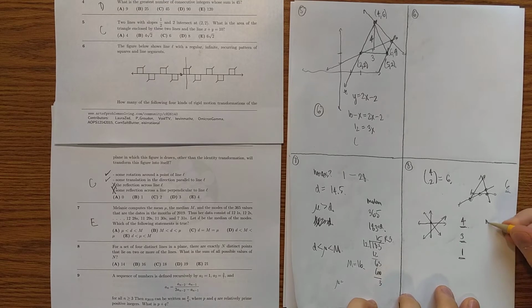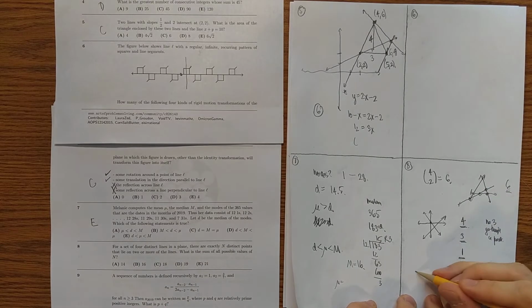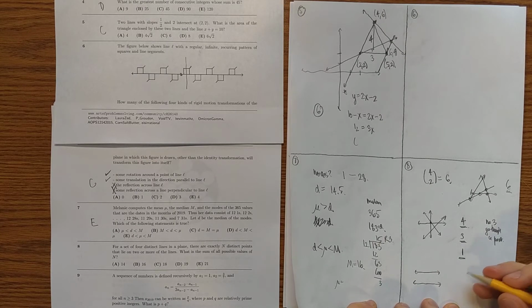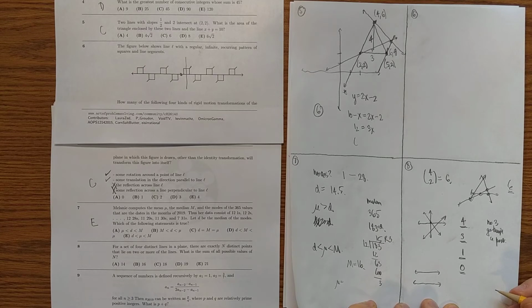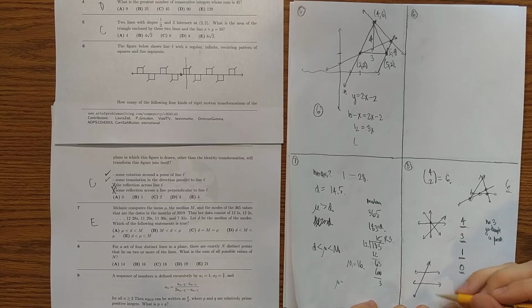So now I can assume no 3 go through a point. Okay, if 2 are parallel, I could have all of them be parallel, so I could have 0. If 3 are parallel, I just get 3 again. If 2 are parallel, then I can have that. That gives me 2.